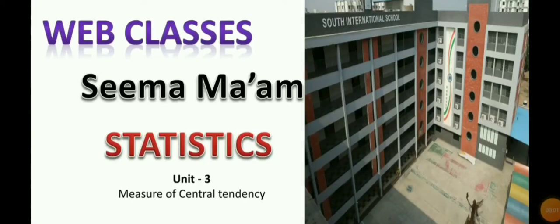Hello friends, today we are going to learn the measures of central tendency, that is the third unit of your statistics. In that we have already learned what is mean. Now today we are going to learn the various types of mean. Basically there are four types of mean. The very first is arithmetic mean, which we call mean only. Second is combined mean, third is weighted mean, and the fourth is geometric mean.